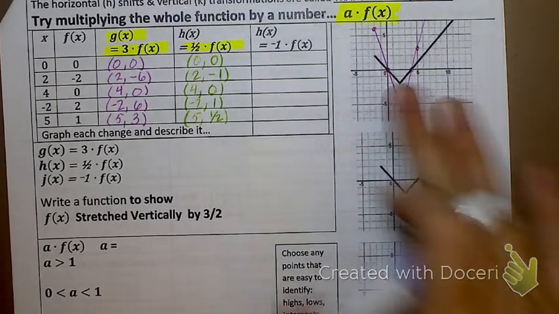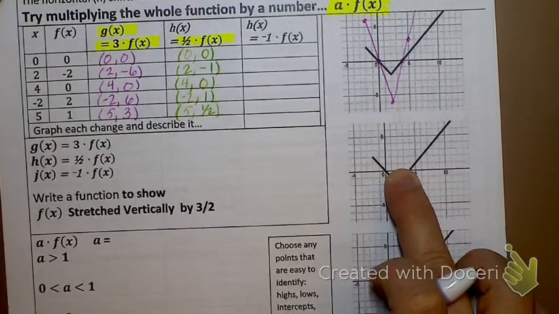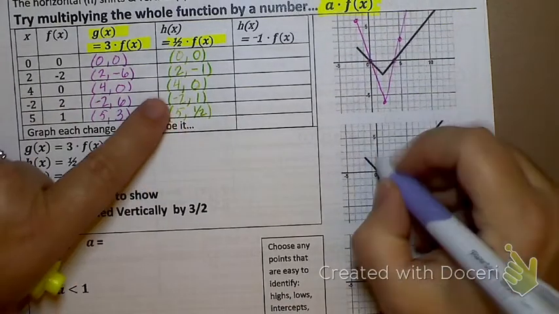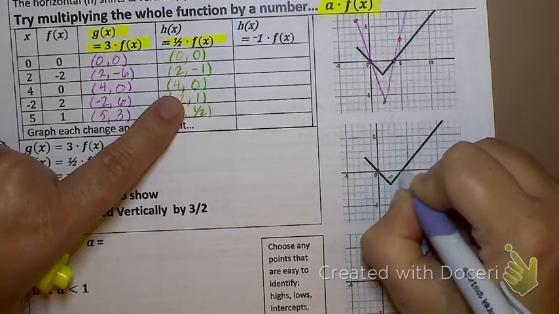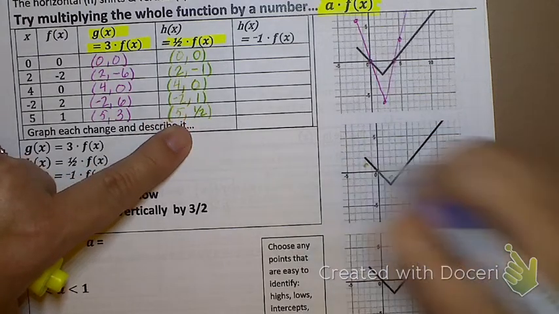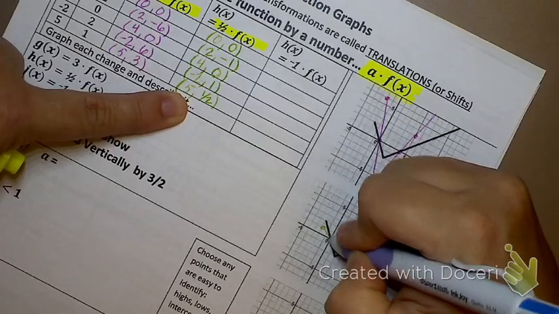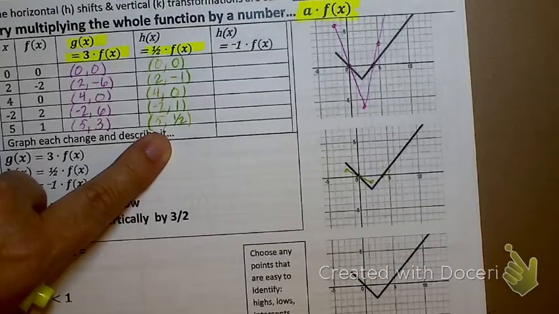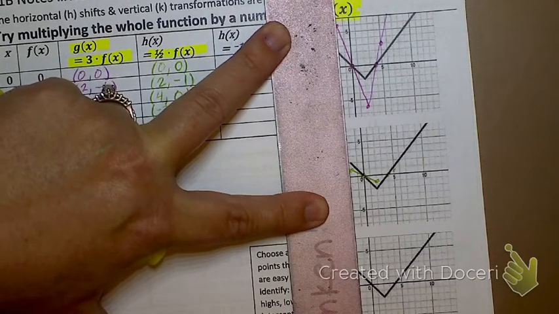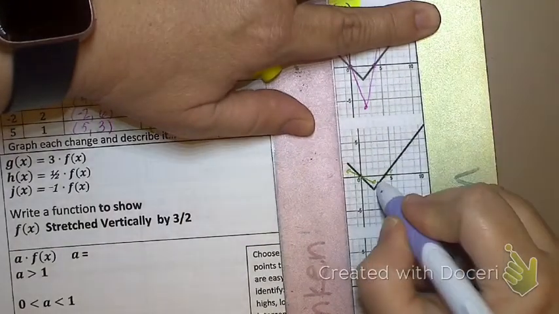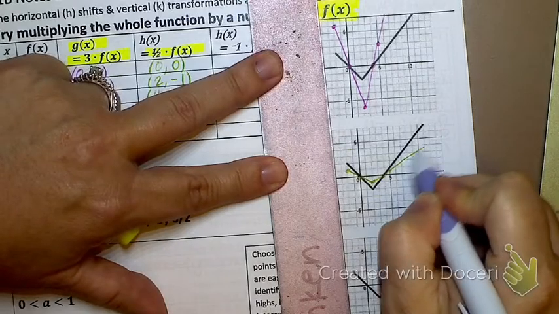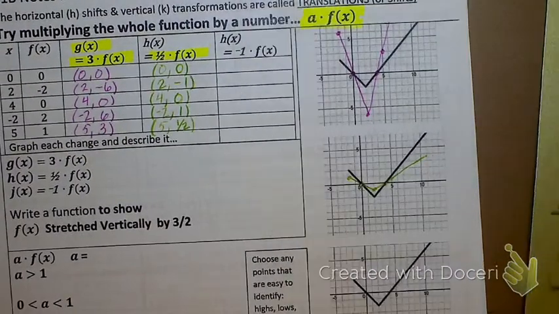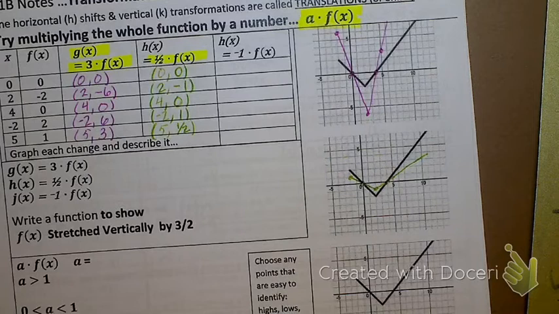So let's plot those points. Now, she gave me 3 graphs, so I'm going to plot this one on the second graph here, so I'm not graphing on top of everything. You ready? 0, 0, 2, -1, 4, 0, -2, 1, and 5, 1/2. Now, I'm going to be very careful how I draw this in because my graph ends here, and it's got to end here also because that's where this one ends. So it's going to go this way all the way till about there. And then it's going to stop. Why did I stop it there? Because that's where it stops on the original graph. I can't make it any wider than the original graph.